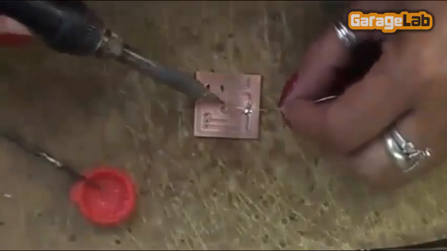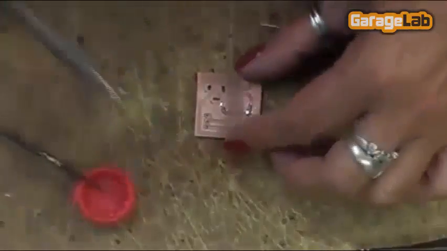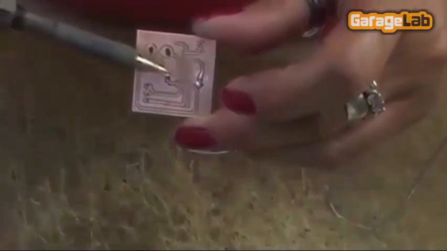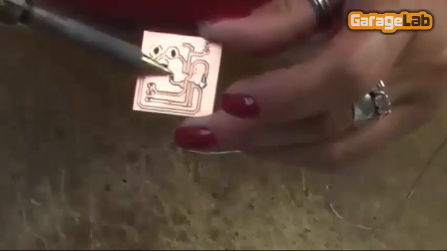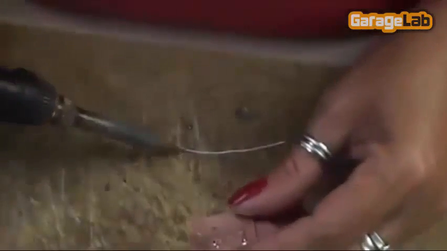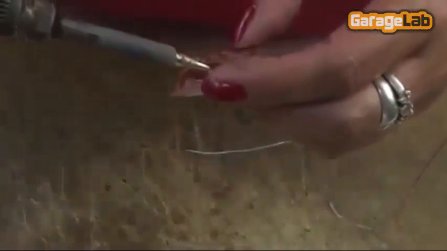That's basically the technique we are using to solder the components of our board. There is no big secret, it's just to be careful and patient. If somehow you have tin over an unwanted place, just clean it carefully.